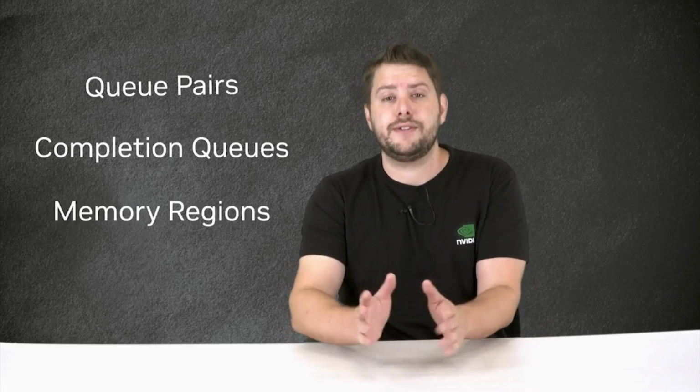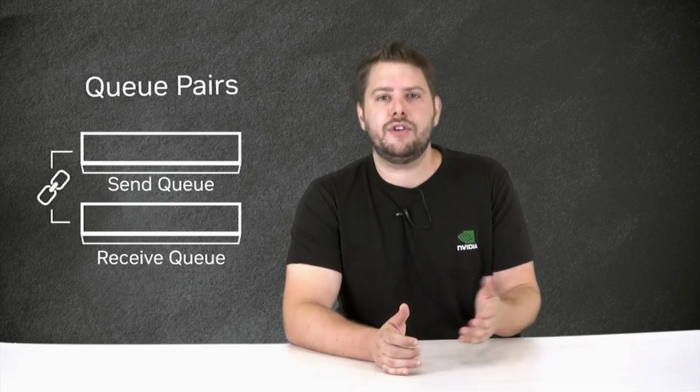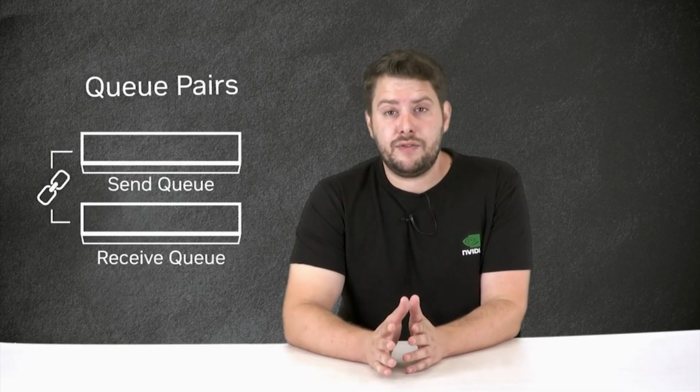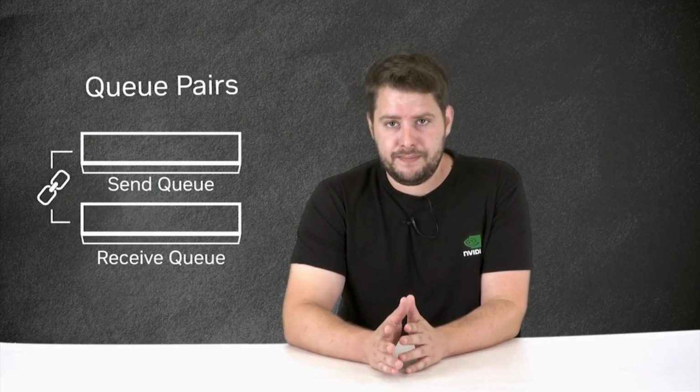Okay, so let's recap what we learned so far. The 3 most important verbs objects are queue pairs, completion queues, and memory regions. A queue pair is a transport endpoint, just like a socket for TCP communication. It's an asynchronous interface for sending and receiving messages.